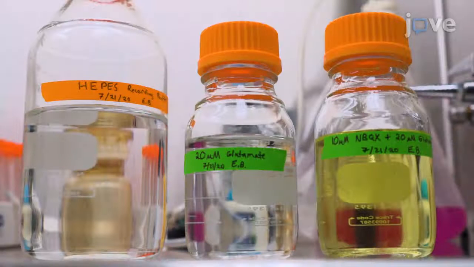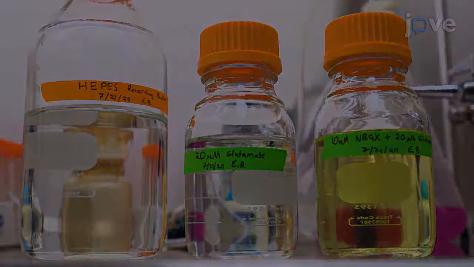Prepare 1 liter of the HEPES recording buffer, 200 milliliters of 20 micromolar glutamate recording buffer, and 200 milliliters of 10 micromolar NBQX recording buffer according to manuscript directions.